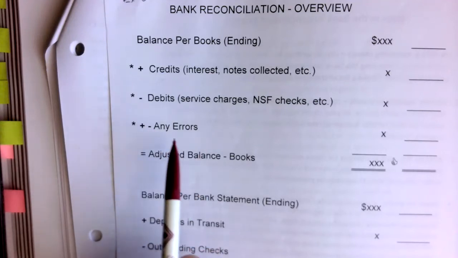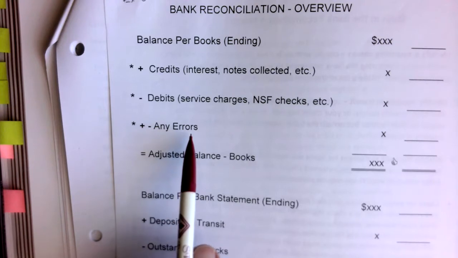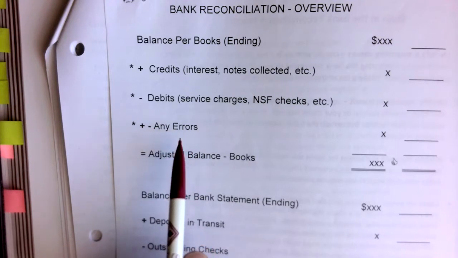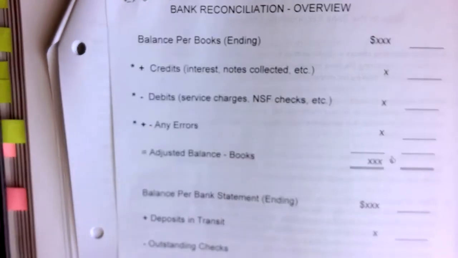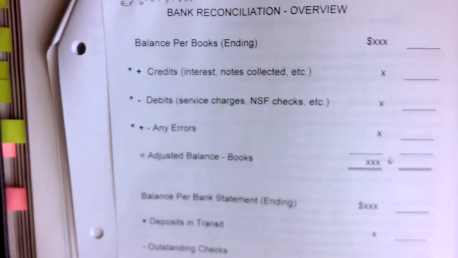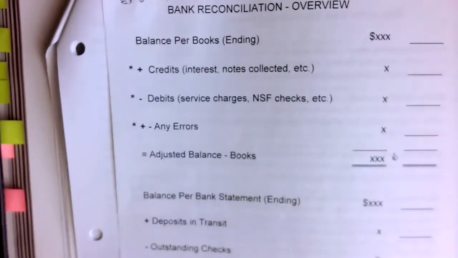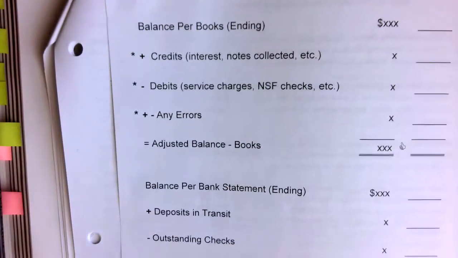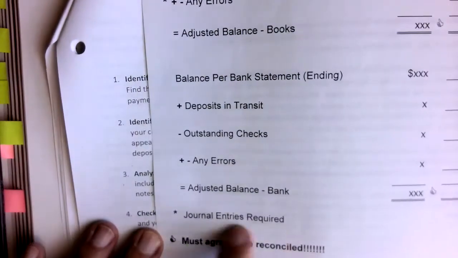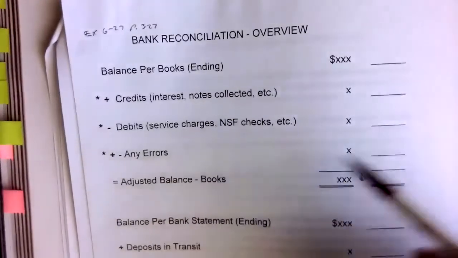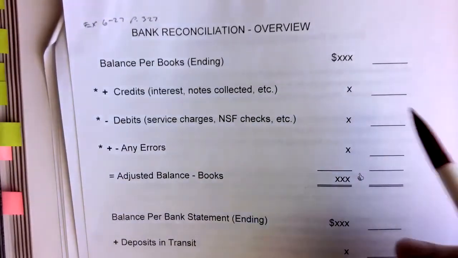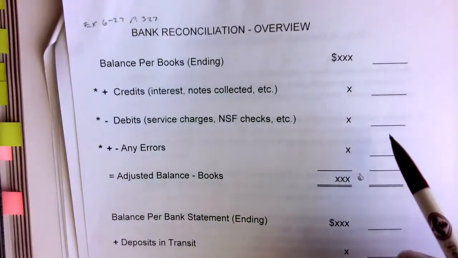That $9 example I gave you, maybe the check was actually for 109 and we recorded it for 100. In that case, we'd have to subtract $9. Those get real confusing, so be careful to understand those. The little asterisk says down here, journal entries required. So these changes that we're making to our balance per books all require journal entries.